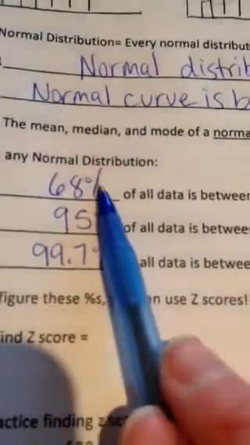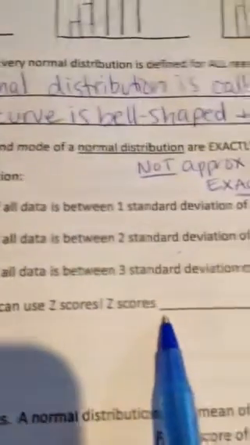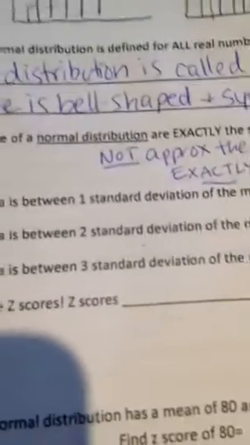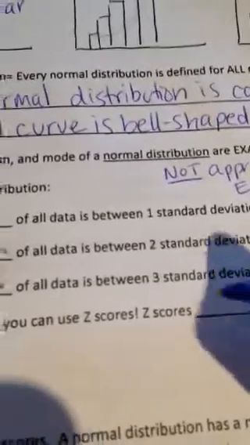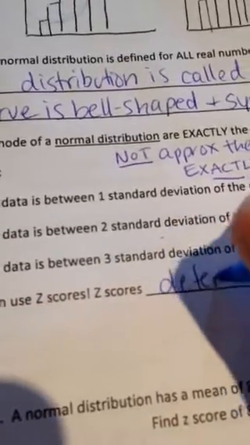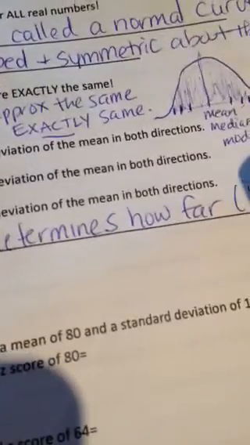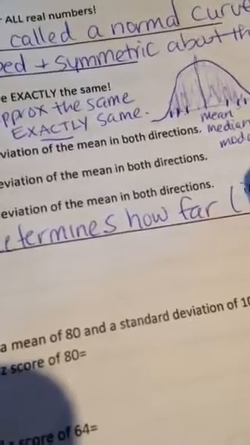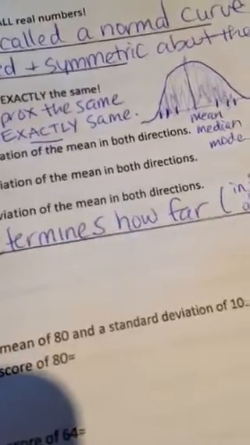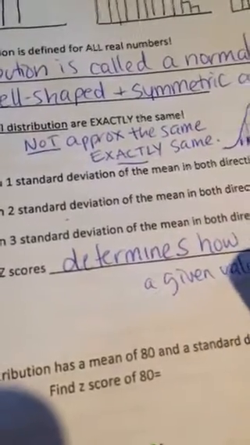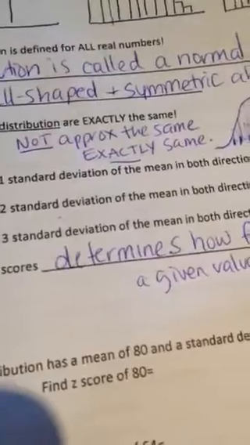So, all right, to figure out these percents that I got right here, you can use this Z-score table, and we're going to use that in just a second. But a z-score, here's the definition. It determines how far, and this is in terms of standard deviations, a given value is from the mean.